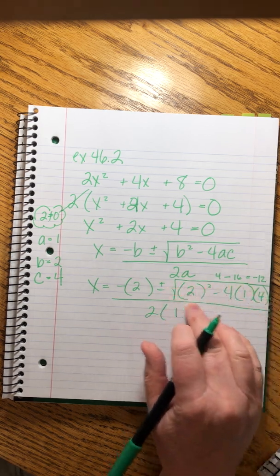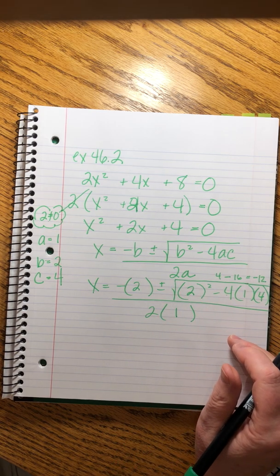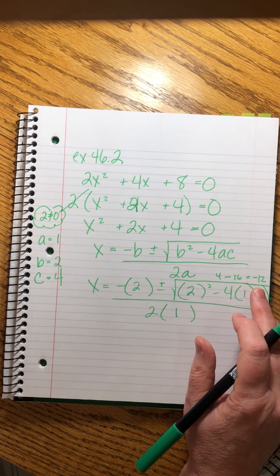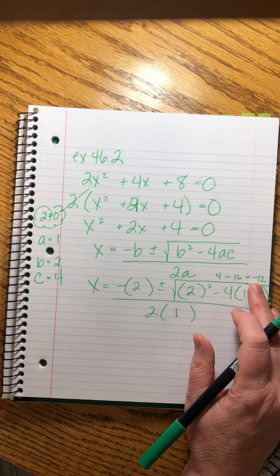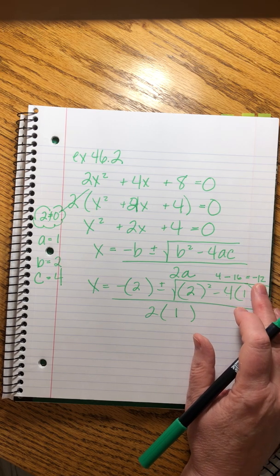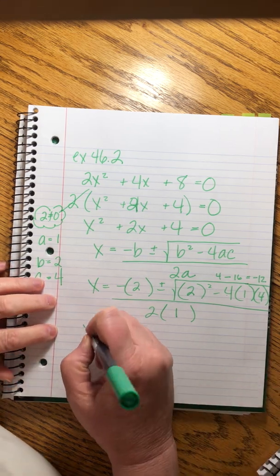The value of this thing inside the square root tells you whether you're gonna have 2 real number solutions, that's if this number is positive; 1 solution, that's if the number is 0; and 2 complex number solutions if this is negative. So we got negative, and that's okay. We knew we were gonna get complex numbers.